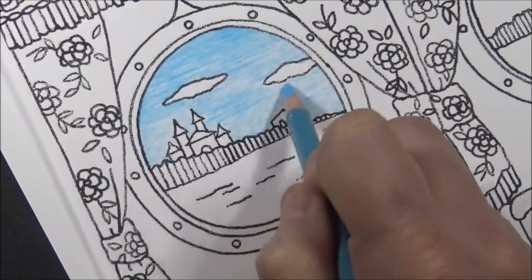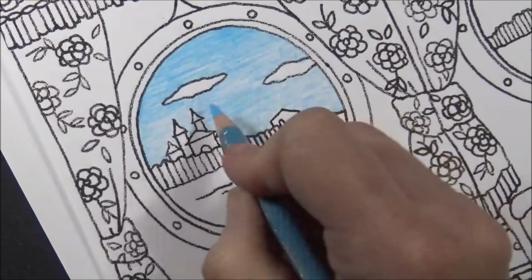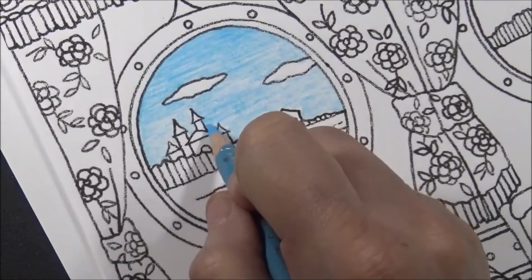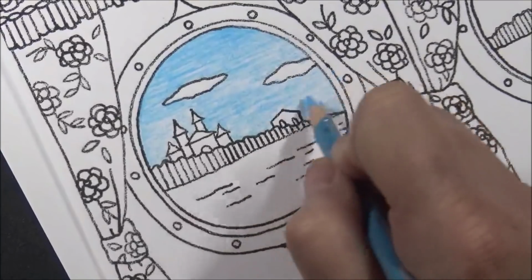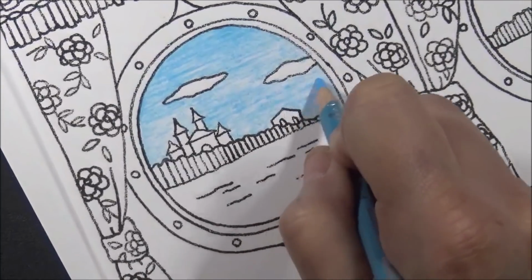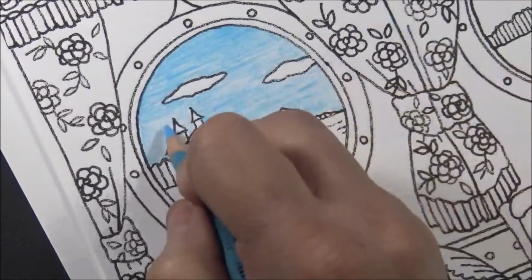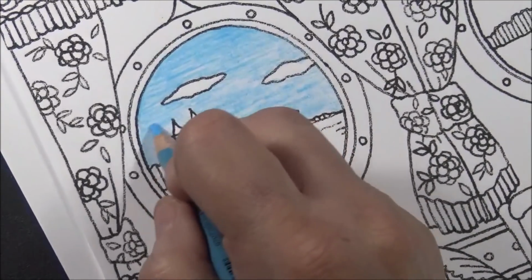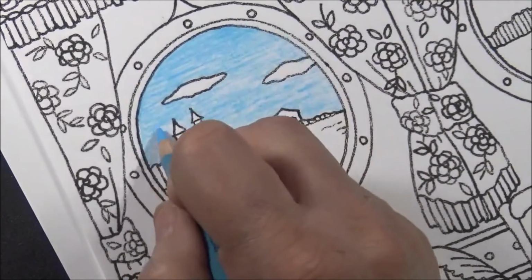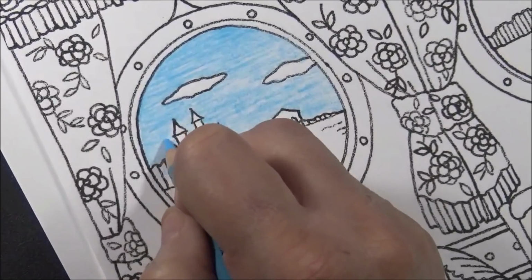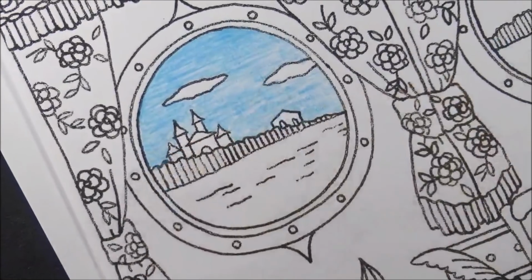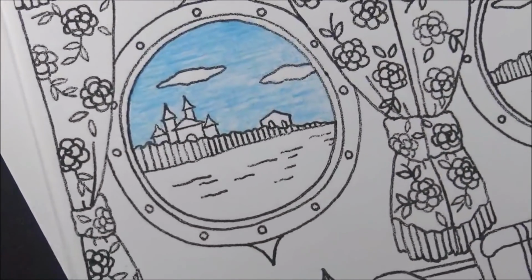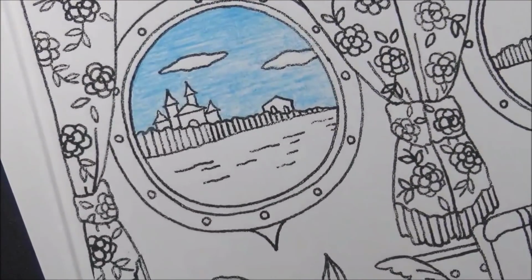Make some areas darker. And you just play with it till you are happy with your look. See, just play around with it to make it a nice little airy look for the background.